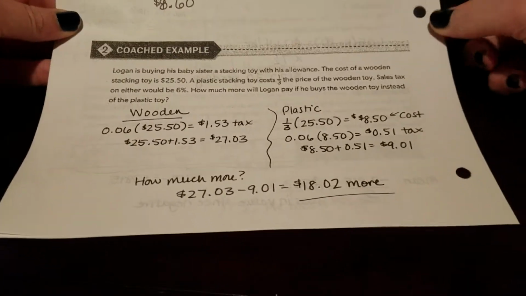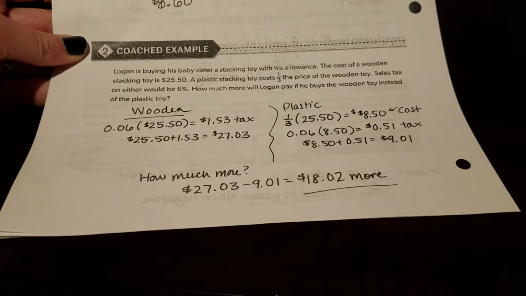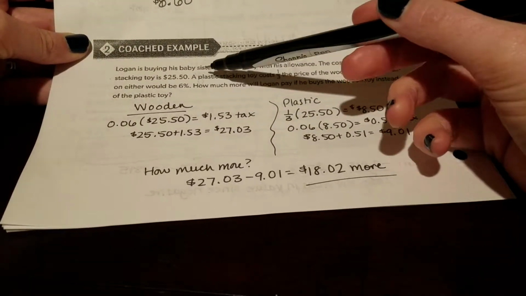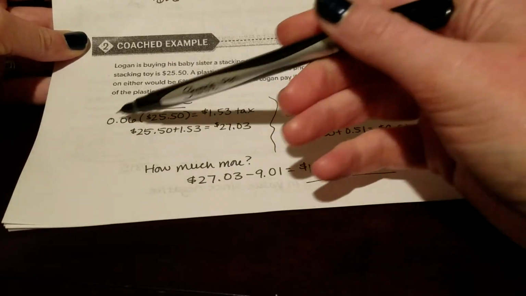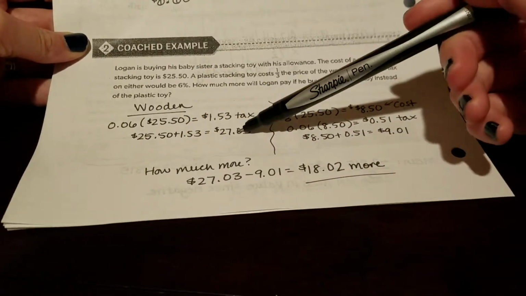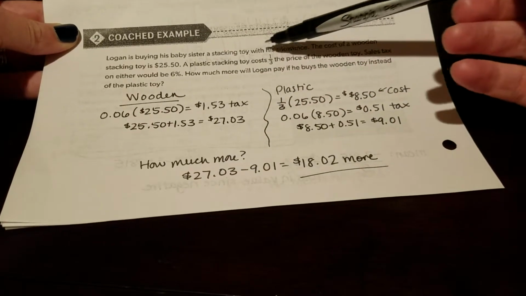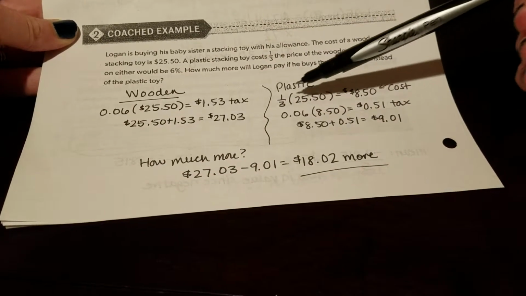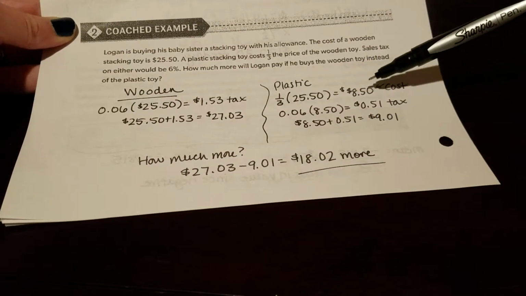The last example here is kind of a longer example. Basically, you're comparing two toys. The wooden toy is $25.50, and all you have to do is calculate the sales tax on it. So I calculated 6% sales tax, added it on. There's the final cost of the wooden toy. The plastic toy, though, it says is 1/3 of the price. So 1/3 of the wooden toy price, so it's $8.50 for the cost of the plastic toy.